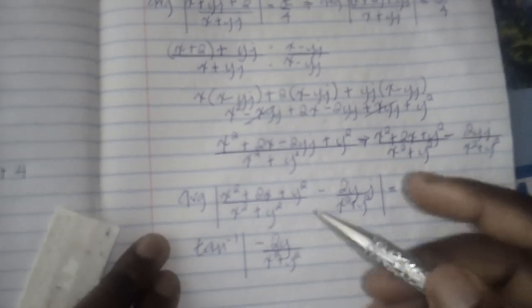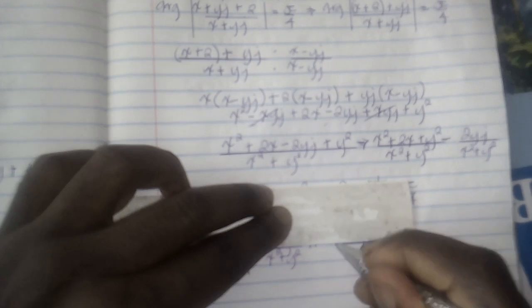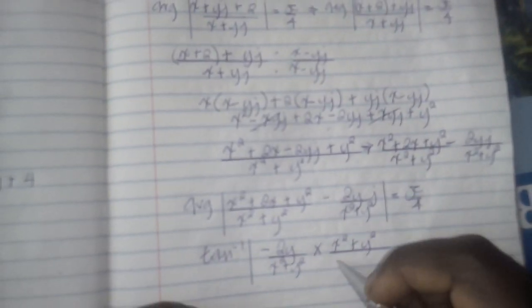I'm going to do that in one step, just by flipping the denominator to the numerator and multiplying. I hope you get that. Plus 2x plus y squared should be equal to pi over 4.